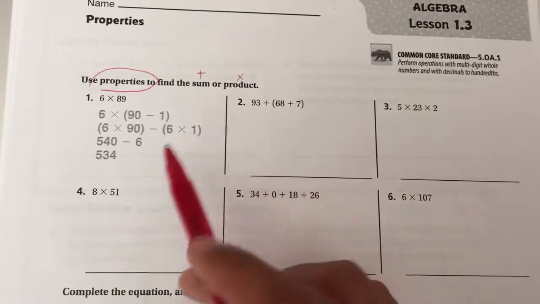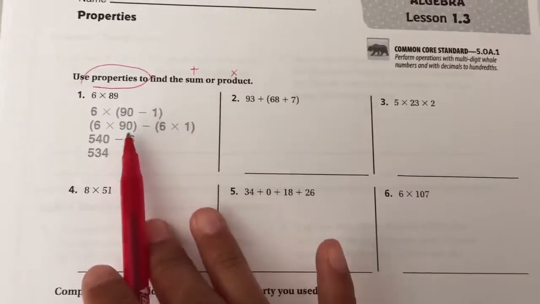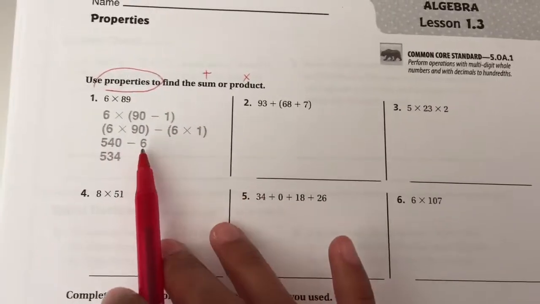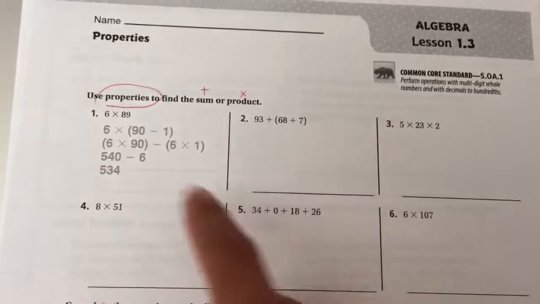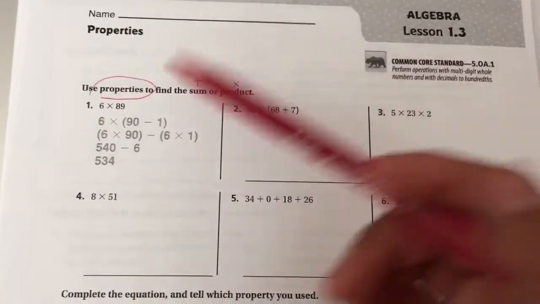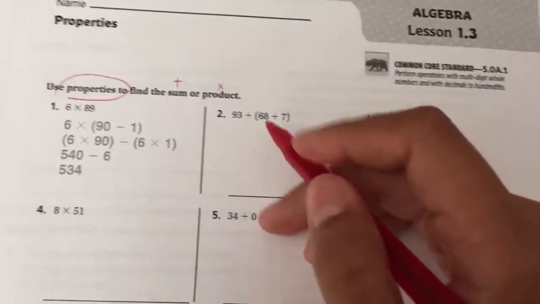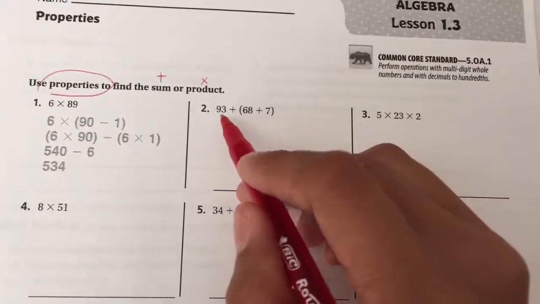So we're going to start with number 2 since they already did number 1. Number 1 is almost like the distributive property, except we're subtracting instead of adding. So I'm just going to skip number 1 for a sec because, like I said, next week when we hit lessons 5 through 8, it's definitely going to go over that in more depth. But let's look at this.